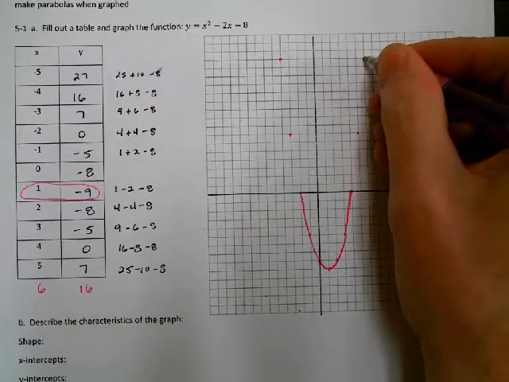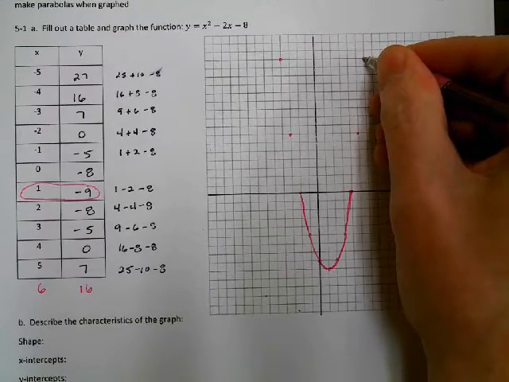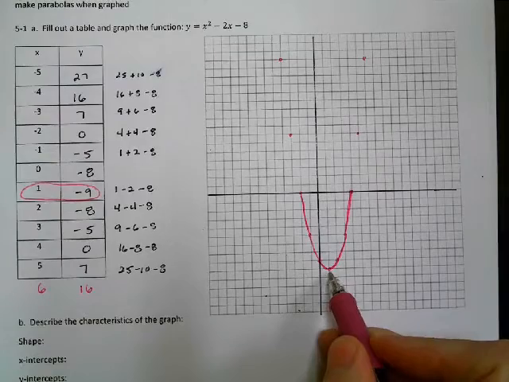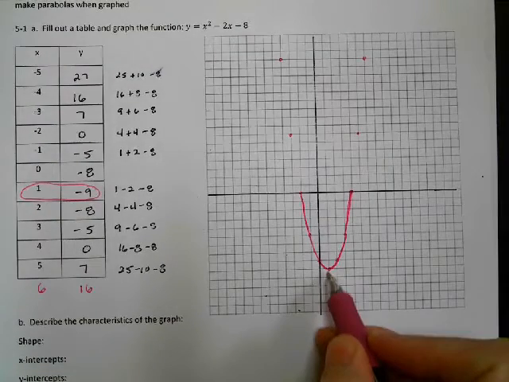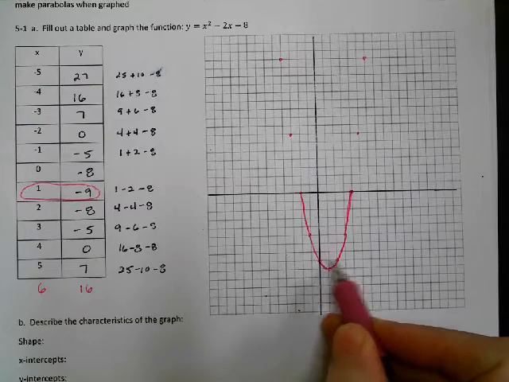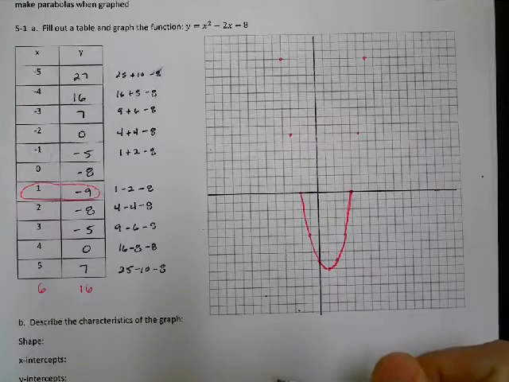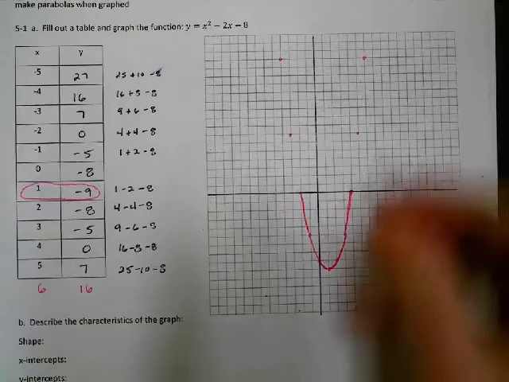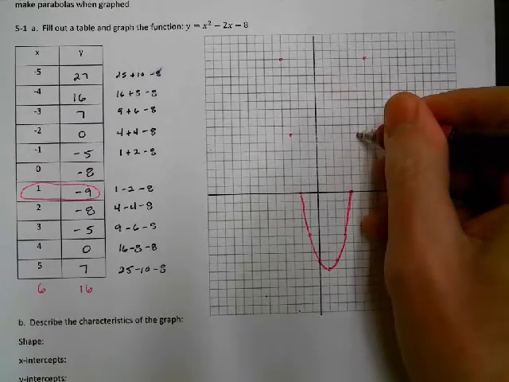Now here's one of the nice things about graphing a parabola: if you know where your vertex is, where the lowest point is, if you get a value on one side, you're automatically getting a value on the other side. It's like a 2-for-1 deal here. All right, so let's finish off.